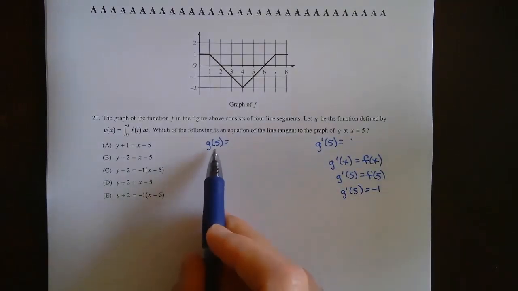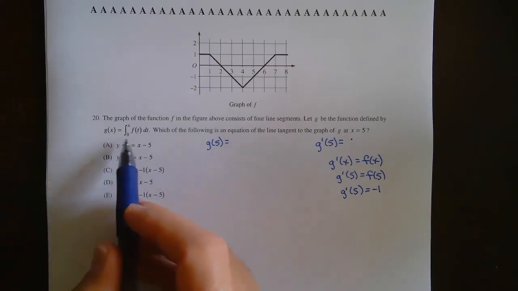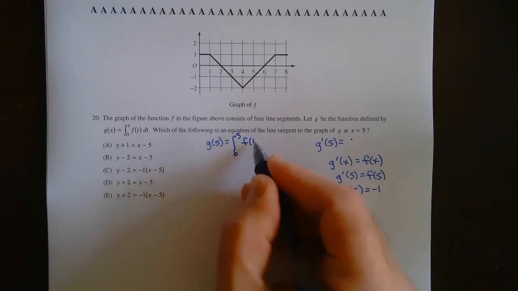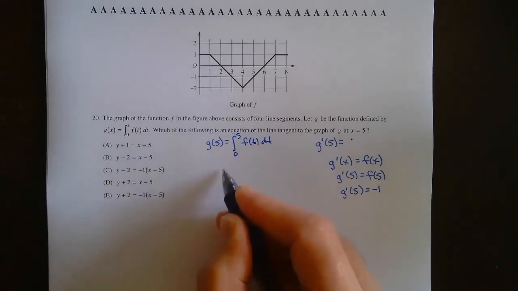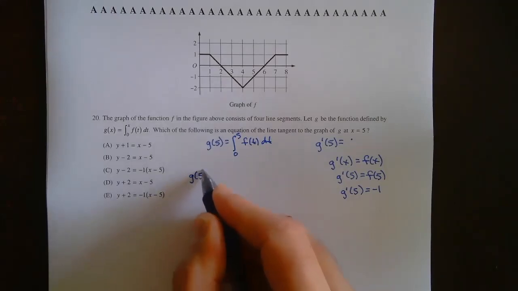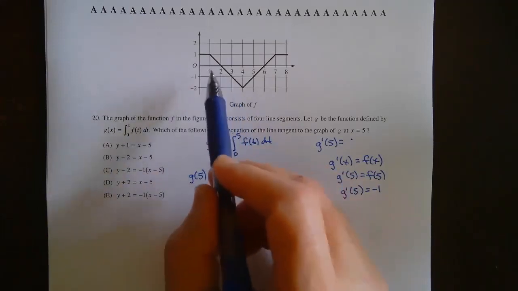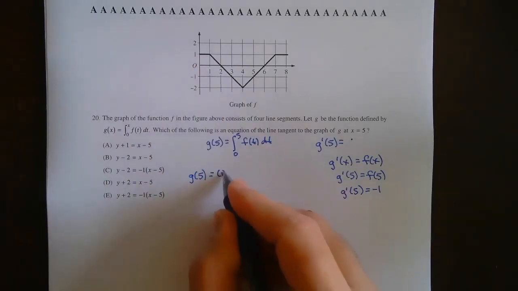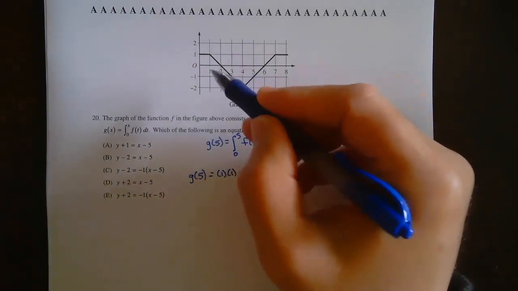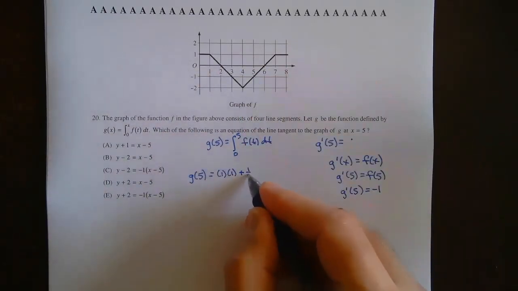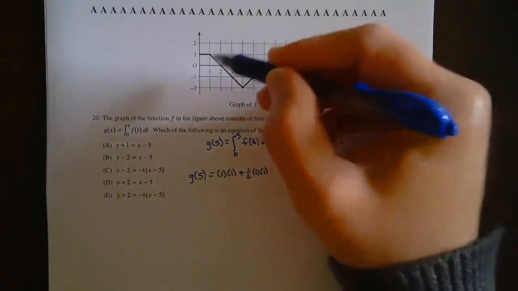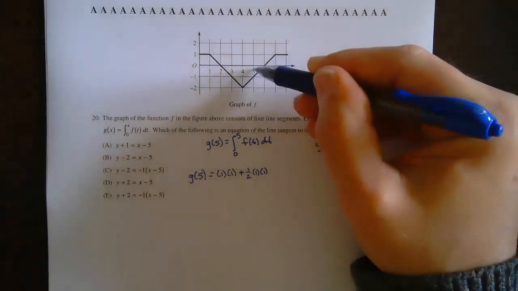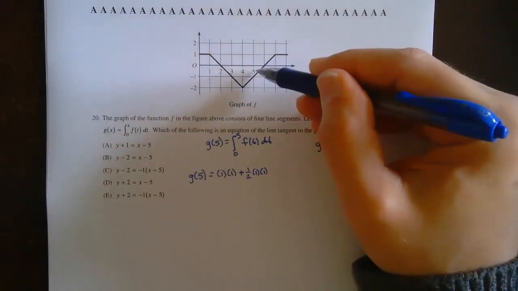Okay, now to find g of 5, that's an integral, right? So g of 5 is equal to the integral from 0 to 5 of f of t dt. Okay, so that would mean, I'm going to move over a little bit. So g of 5 is equal to, okay, so it's this area right here. So this would be 1 times 1, and then plus 1/2 times 1 times 1. This is not the only way you could do it. You could see this as a trapezoid too, okay? And then we're going to stop it at 5, not all the way to 8, but all the way to 5, right? Because we want to find g of 5.